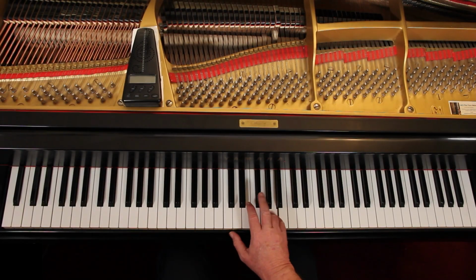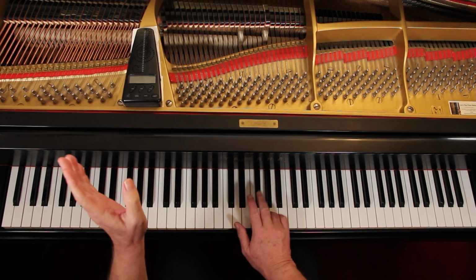In the right hand, you can put in the phrasing if you want. Lift up. Lift up. This is all one phrase now. So I'm following the words, and if there has to be a comma or a period or something, otherwise I'm connecting it in the right hand.